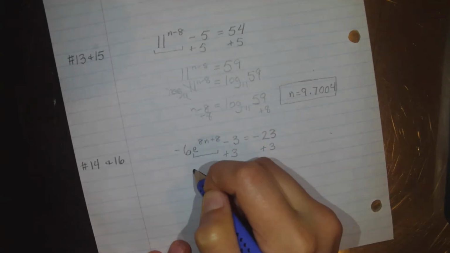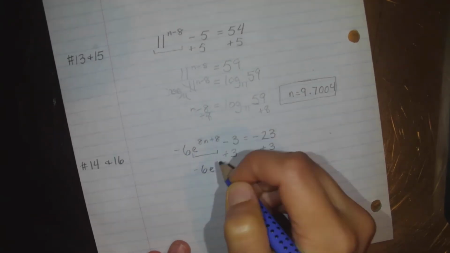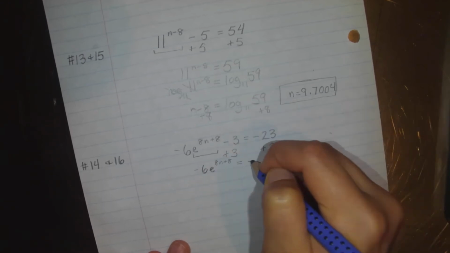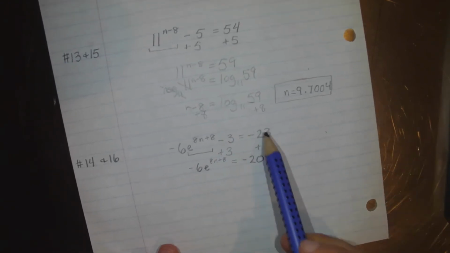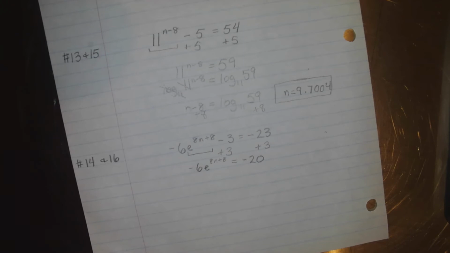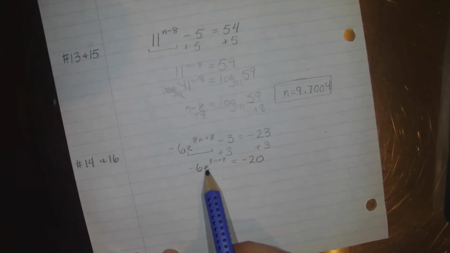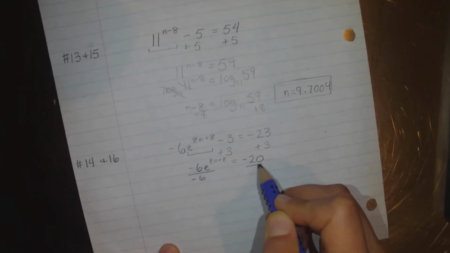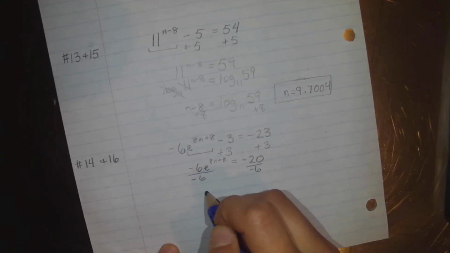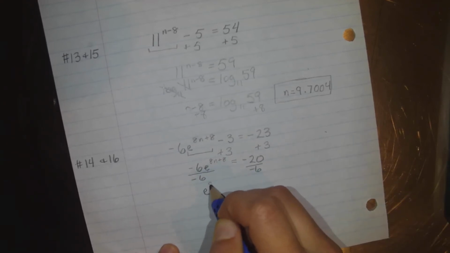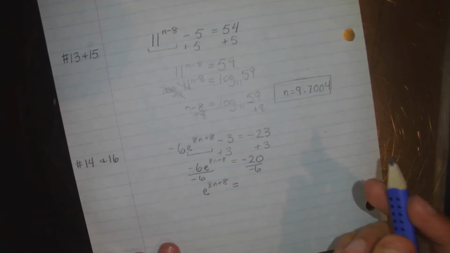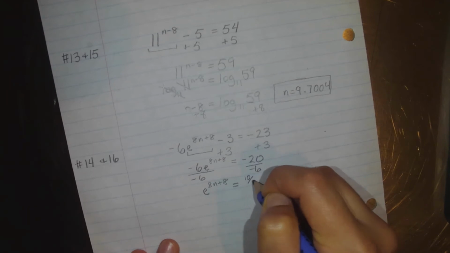So I'm going to be left with negative 6e to the 8n plus 8 equals negative 20. So that's just that, negative 23 plus 3. And I still want e to this exponent alone, so I'm going to divide out negative 6 on both sides. Okay, so now I'm left with e to the 8n plus 8 equals positive 10 over 3.